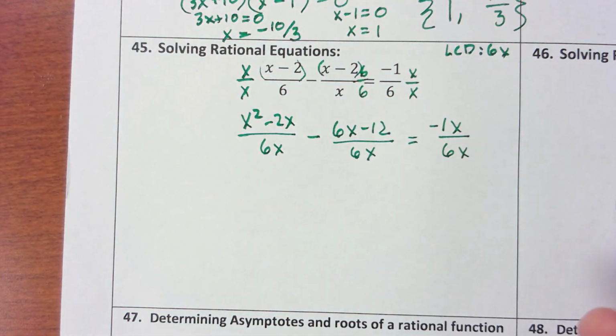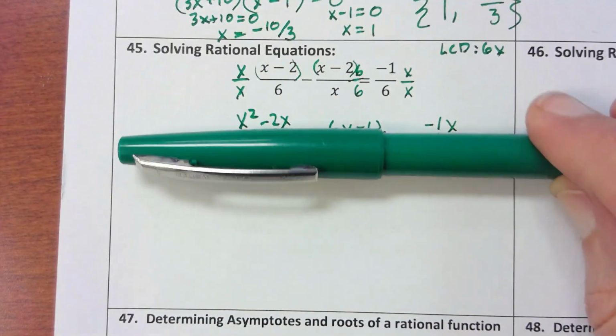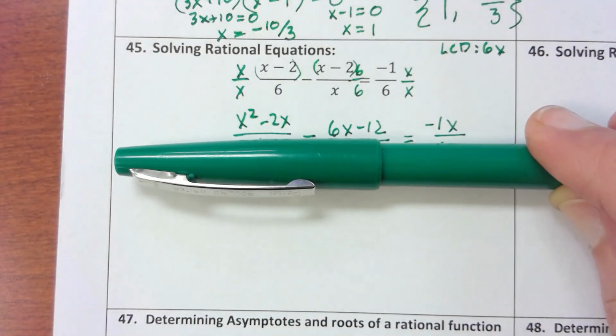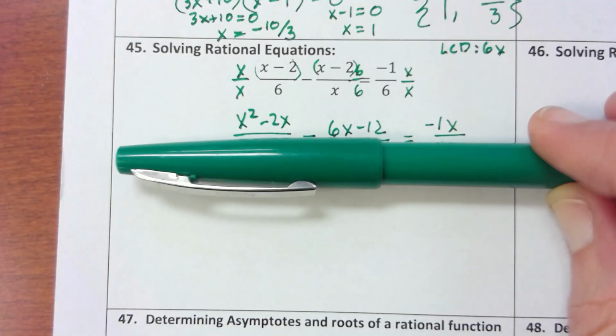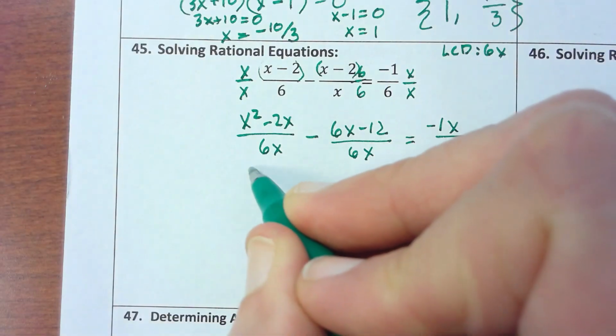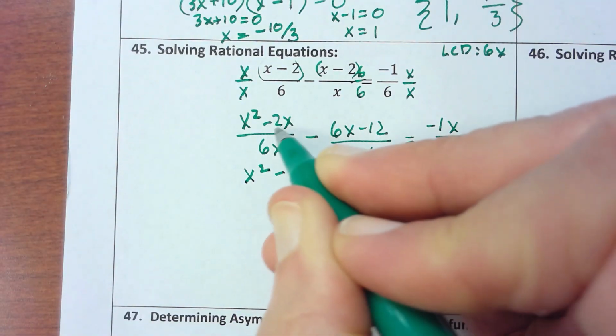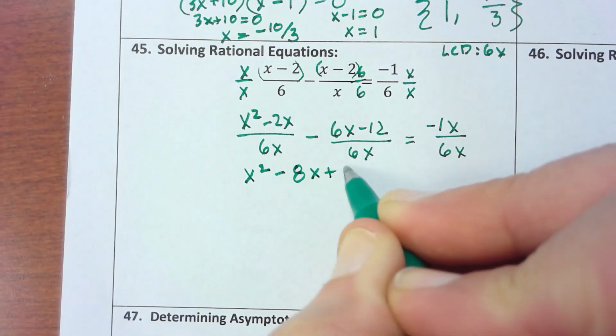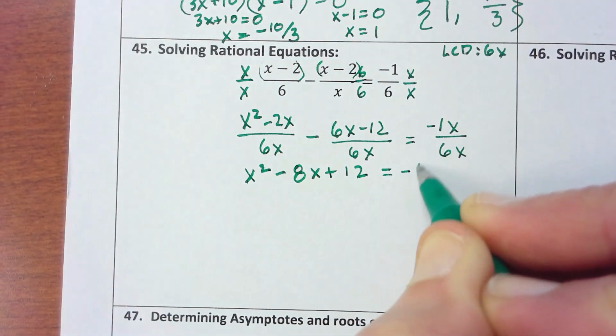Okay, now once I have all the denominators the same, I can essentially ignore the denominators and I can just set the numerators equal to each other. Do have to be a little bit careful here because of this minus sign again. So it's x squared minus 8x plus 12 equals negative 1x.